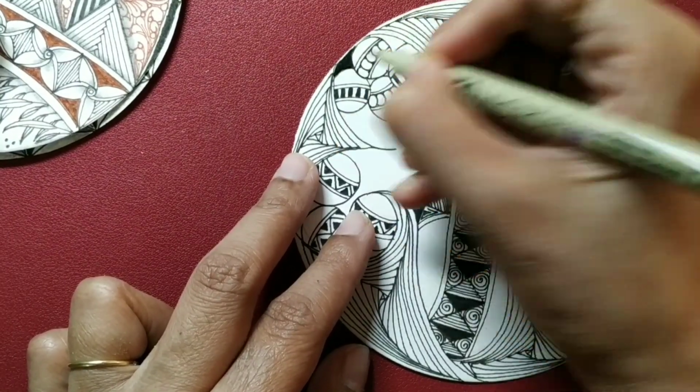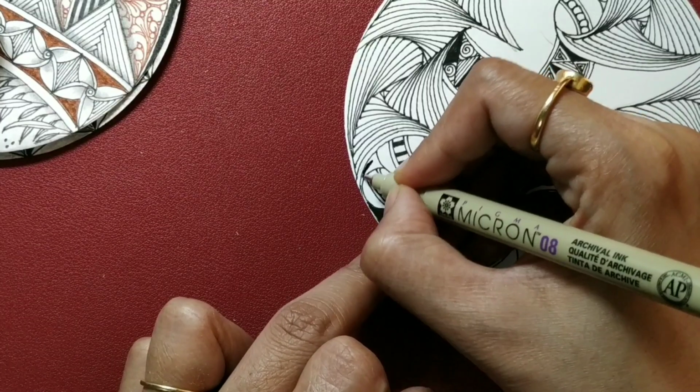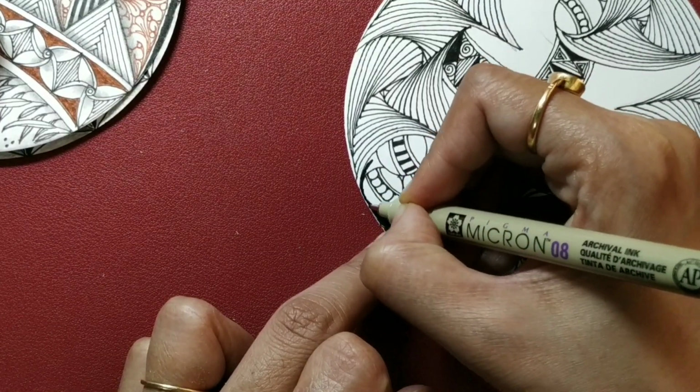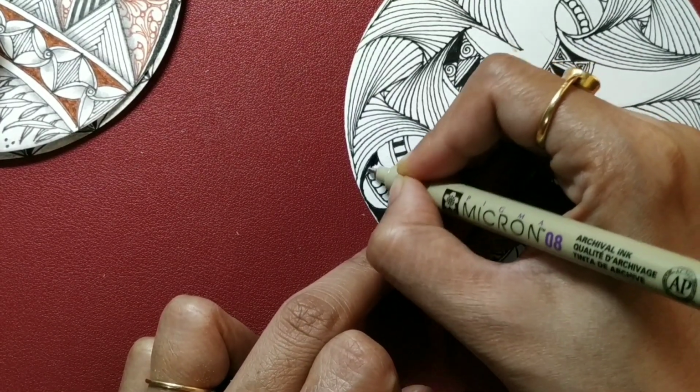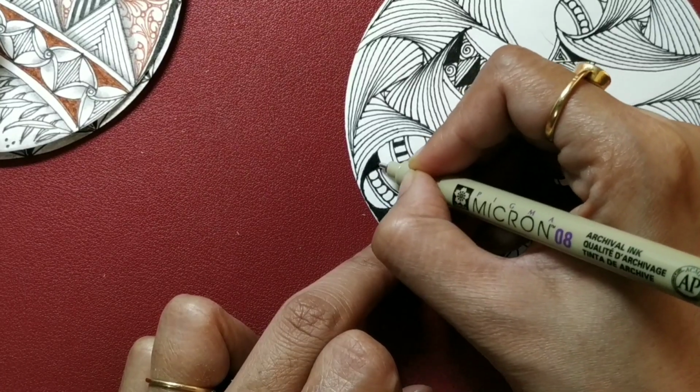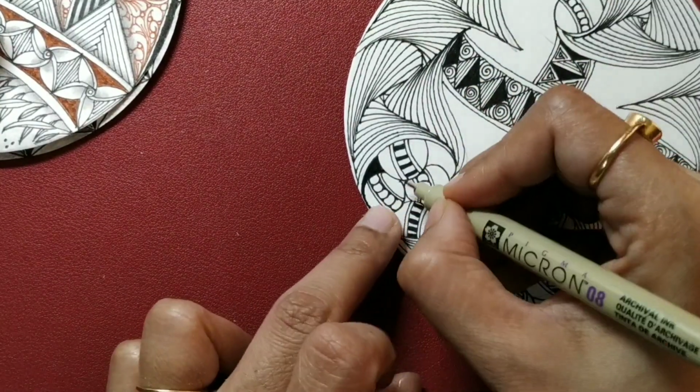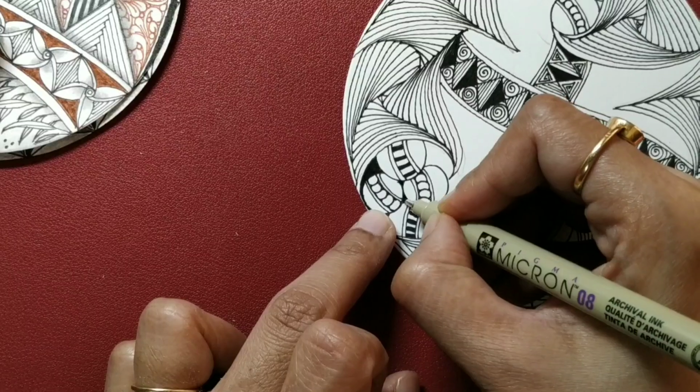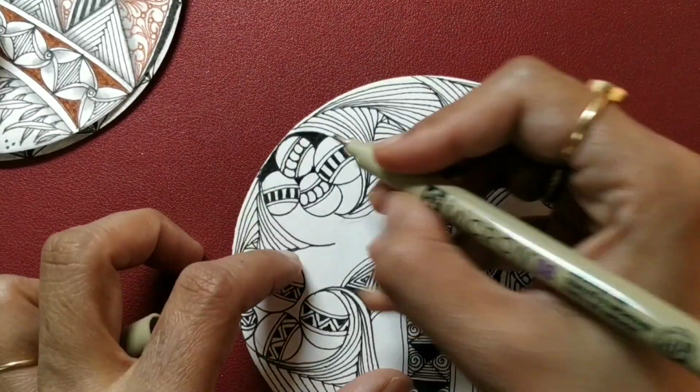So I have again switched my pen, picked up a bolder nib, and started to ink whatever is left.